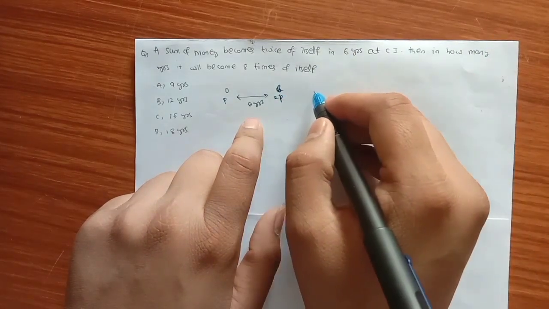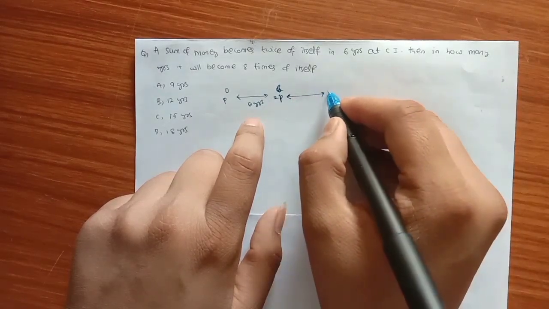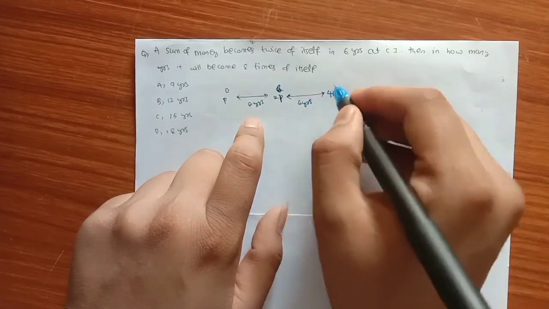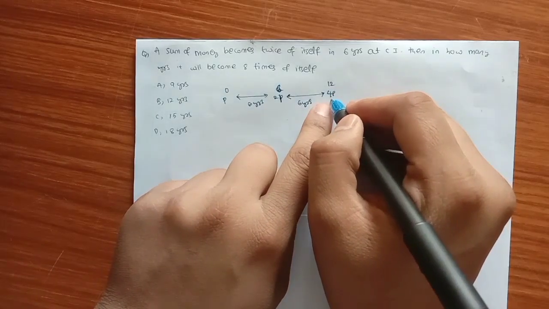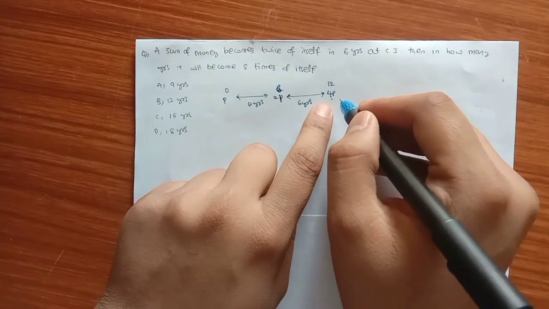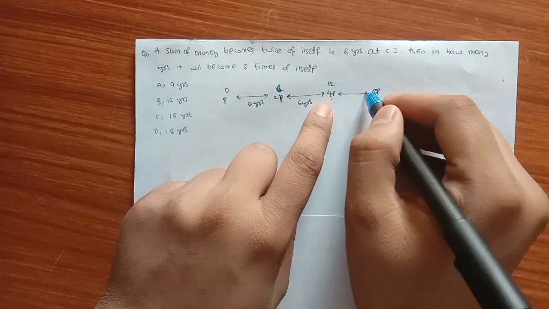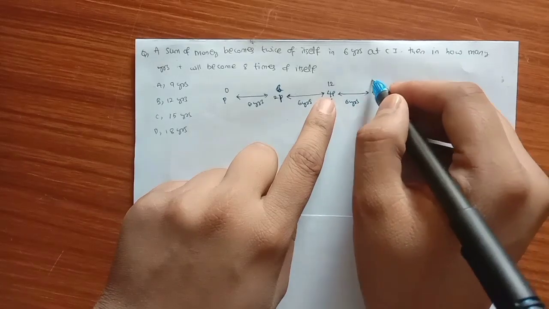So for the next 6 years, it is going to become 4P. So in 12 years it is becoming 4P. Again in the next 6 years it is going to become 8P. In the duration of 6 years, from 4P to 8P.